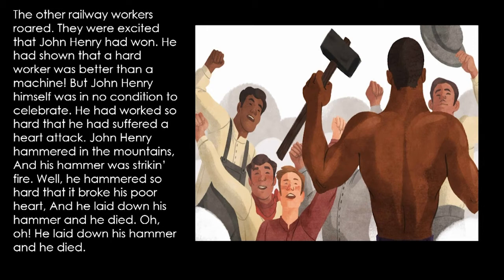John Henry hammered in the mountains, and his hammer was striking fire. Well, he hammered so hard that it broke his poor heart, and he laid down his hammer, and he died. Oh, he laid down his hammer, and he died.